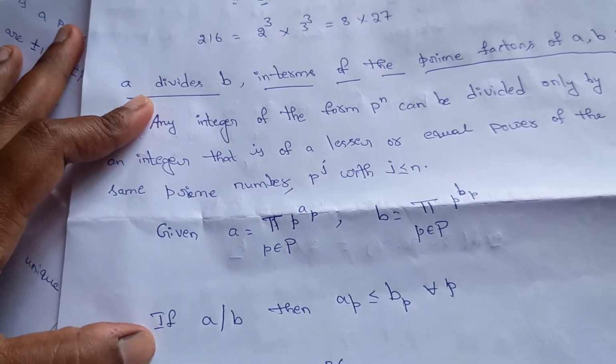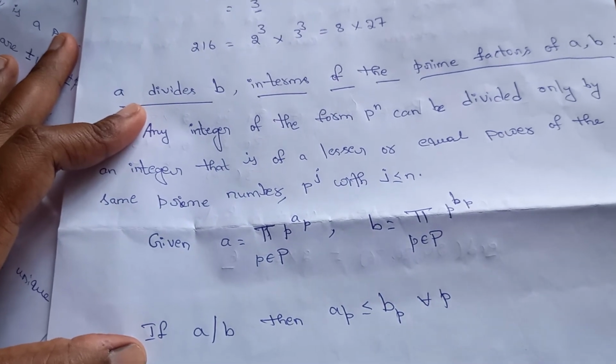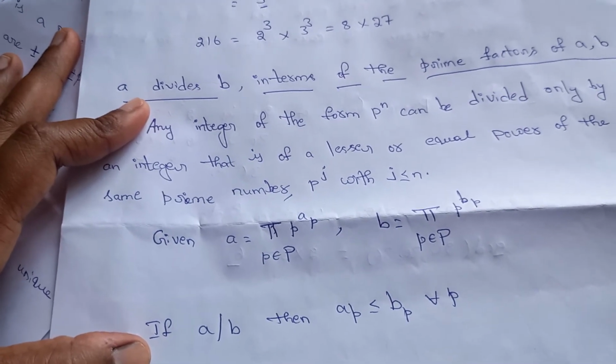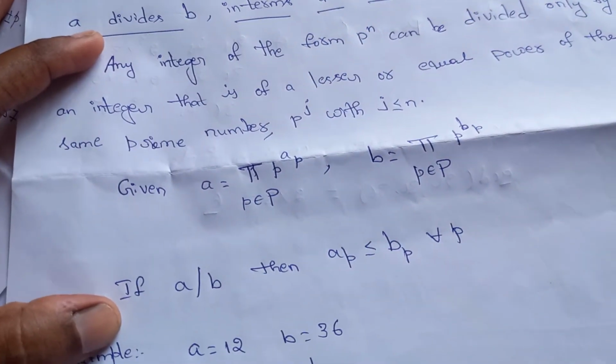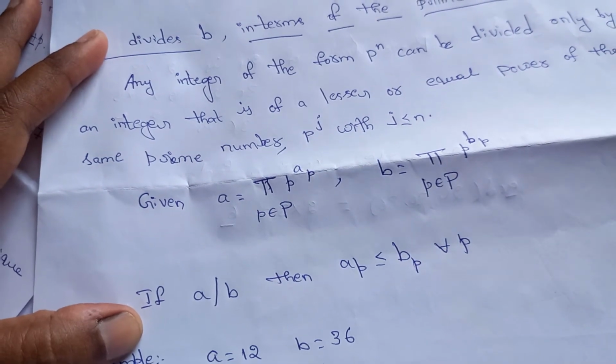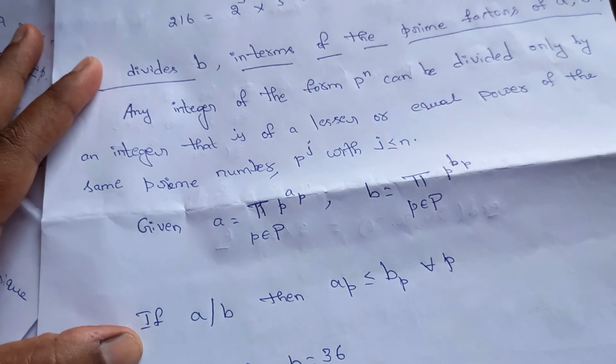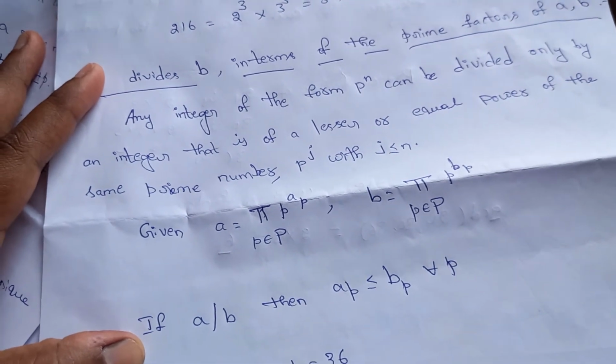If a divides b, then a_p is less than or equal to b_p for all p.